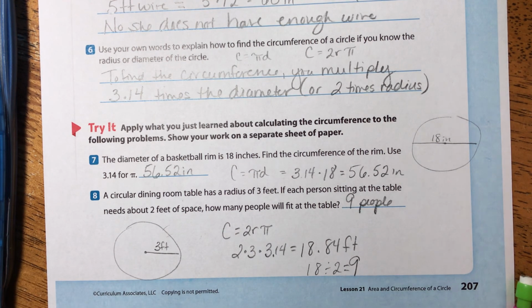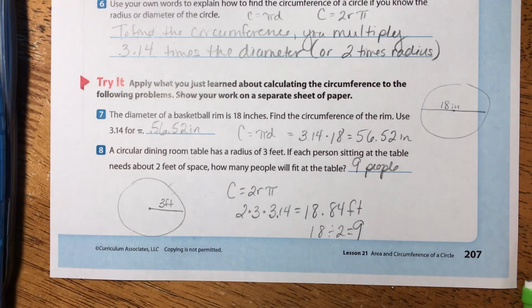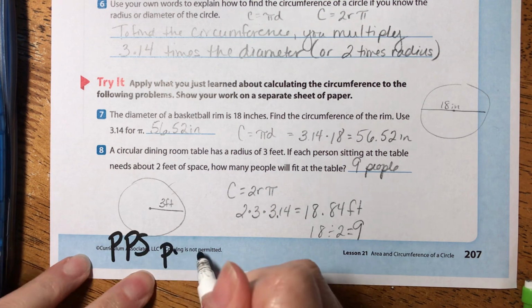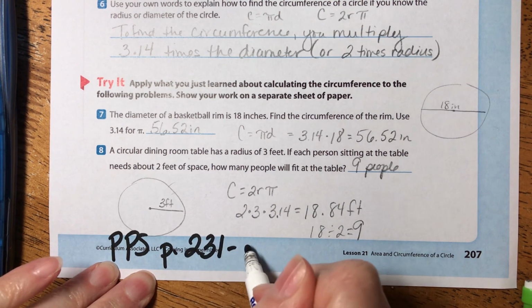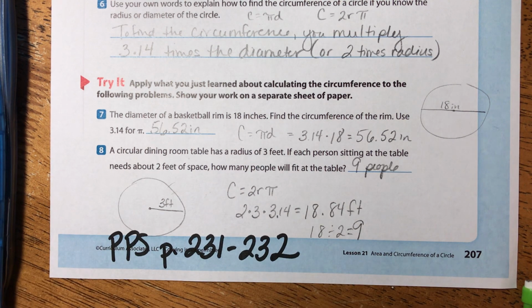Okay, so your extra practice, like your homework. Your practice work for this is going to be practice and problem solving, page 231 to 232. Okay, get that done before the weekend so you don't have that hanging over your head.